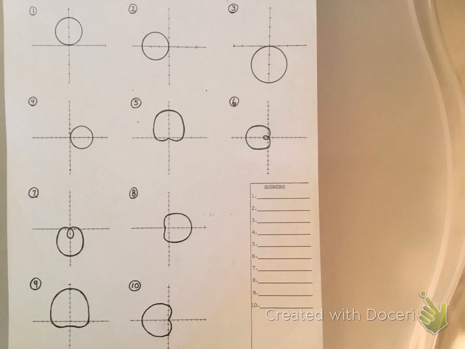All right, if we look at number 2, this is just a circle that is going to be tangent to the pole. So I know it has to be r equals some number. The number is going to be a 3, but what kind of 3? Because it went to the left, it has to be a negative 3, and it's going to have to be cosine because that's where cosine is negative, in quadrants 2 and 3. There's your equation.